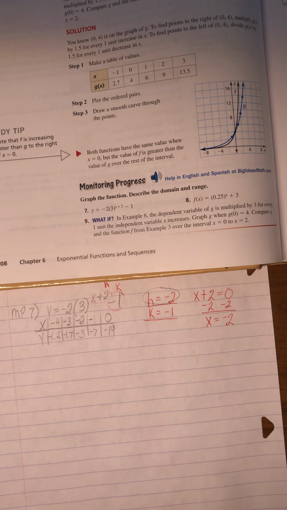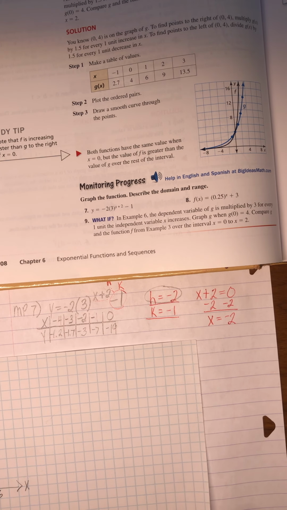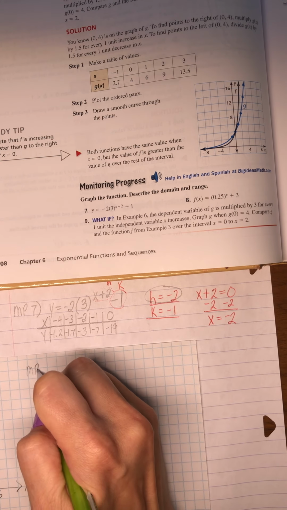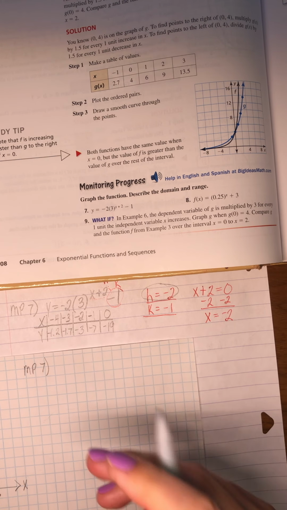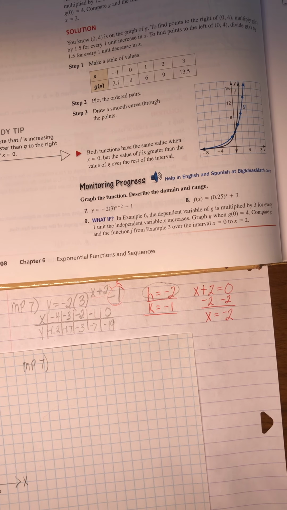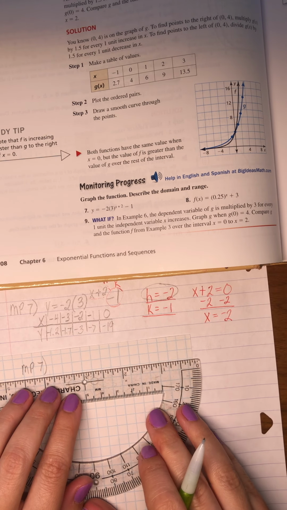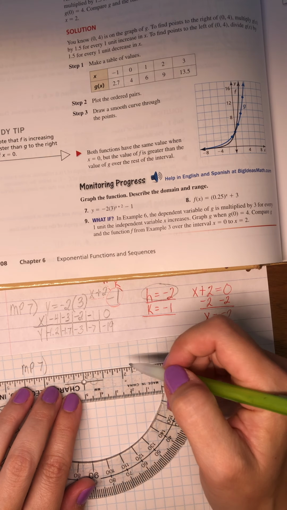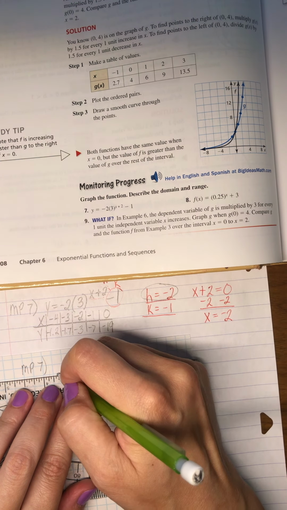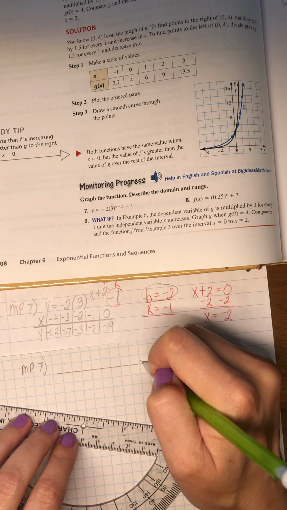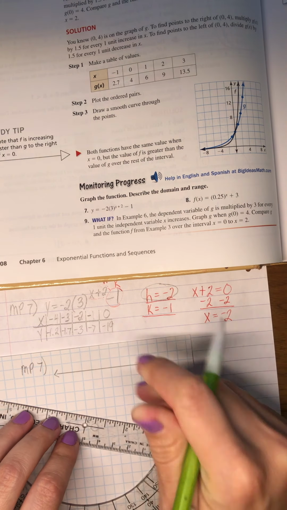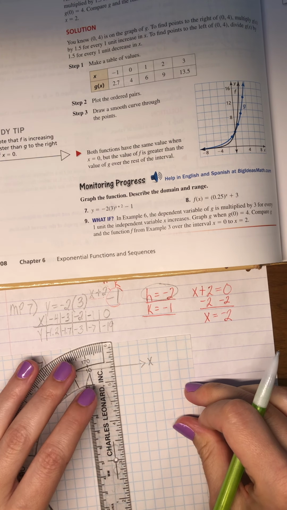So I'm going to go over here to my graph paper. And again, I'm going to think about how I'm going to set up my graph. I'm going to focus mostly on quadrant 3, just because I have both negative x's and negative y's. Again, for my x's, I'm going to go by 1s. And I think for my y's, I'm going to go by 2s again.